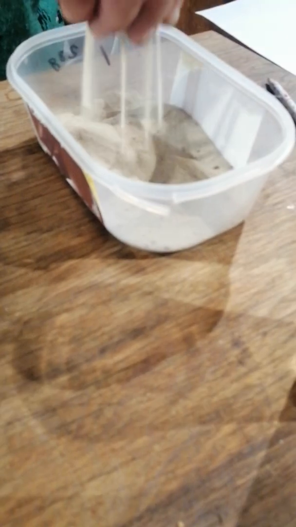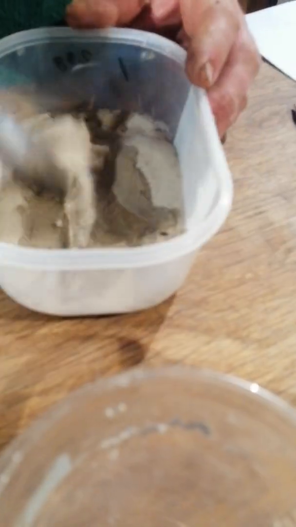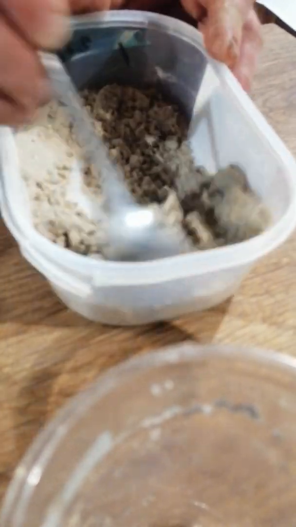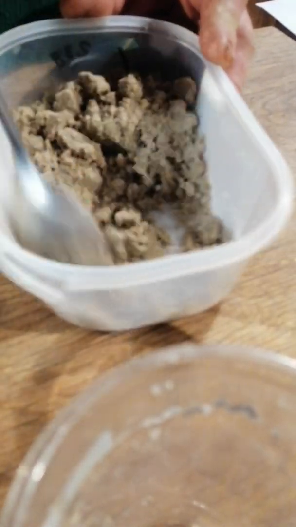The finer stuff seems to run through your fingers perhaps a little bit easier, but it's very hard to tell any difference between them. So we'll add 10% water to all of these samples and give them a bit of a mix and see what happens. Okay, so that's 10%. As you can see, it in no way soaks the whole sand, so we'll stir that in now and see how that makes the sand behave.